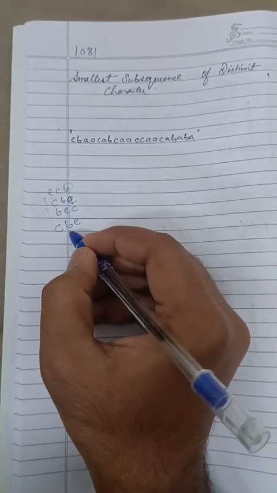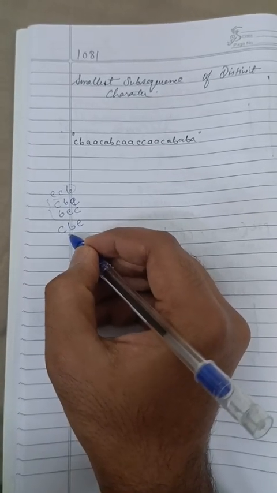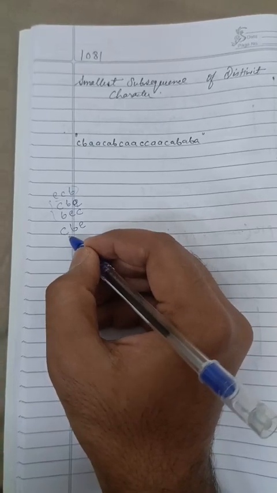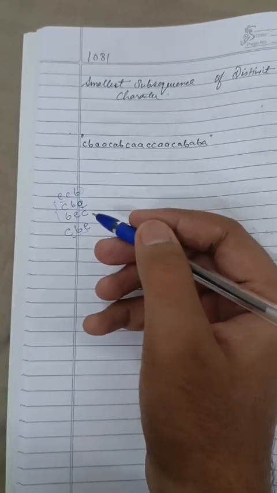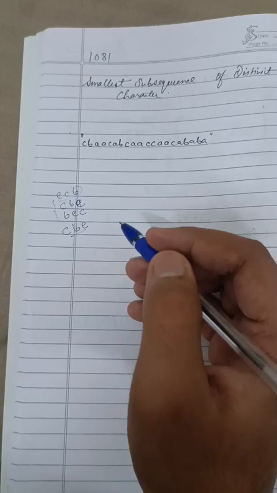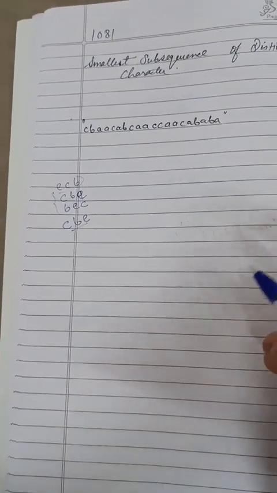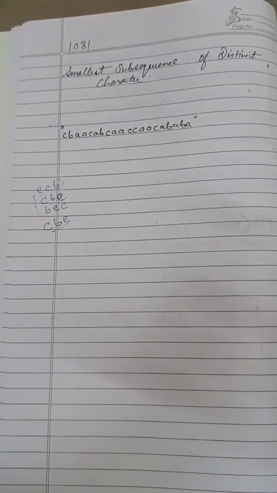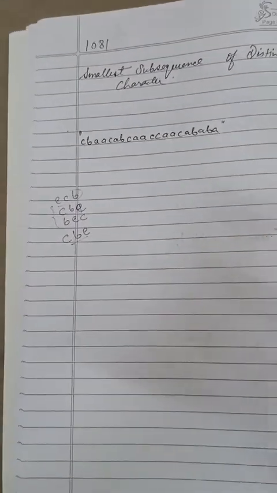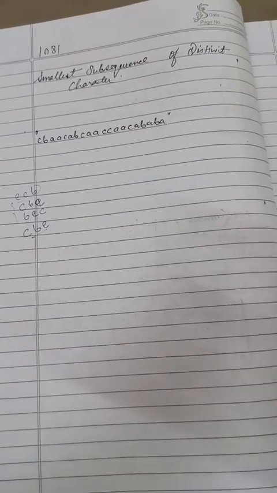This is the ascending order of placed characters, right? Like this way only, in the lexicographical manner. Okay, I have to find it and give the answer as the lexicographically smallest subsequence, right? So how can we do it?